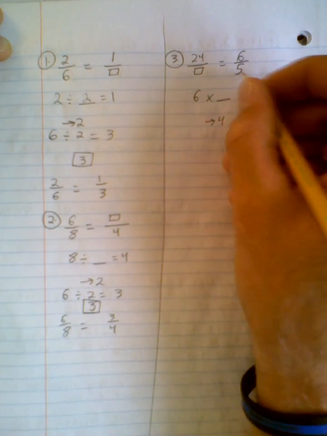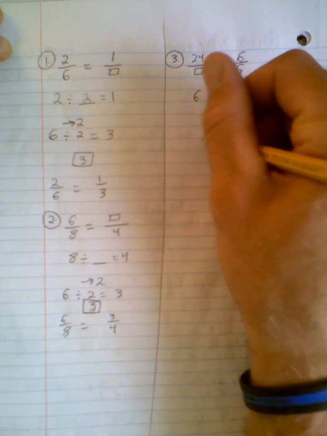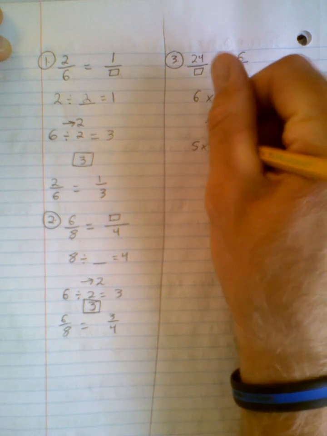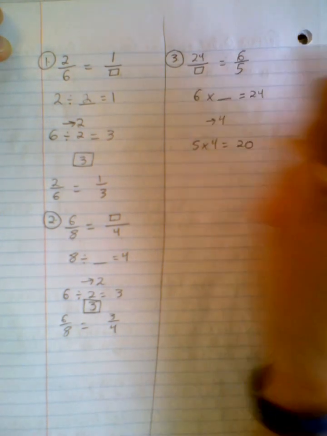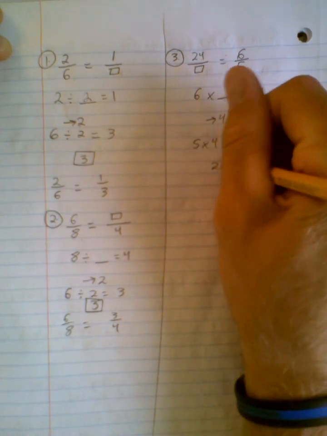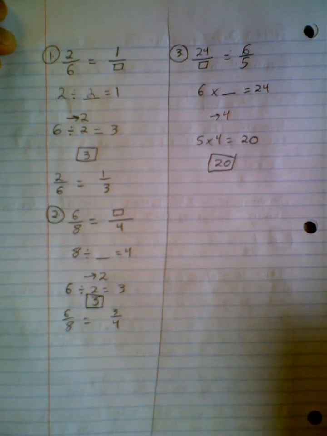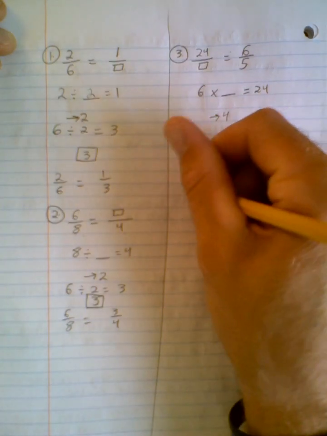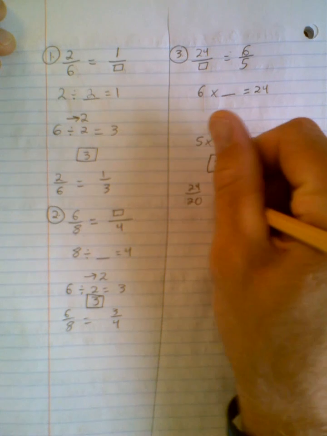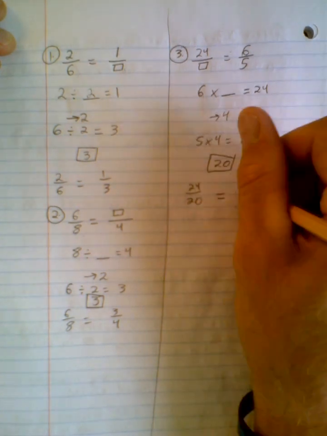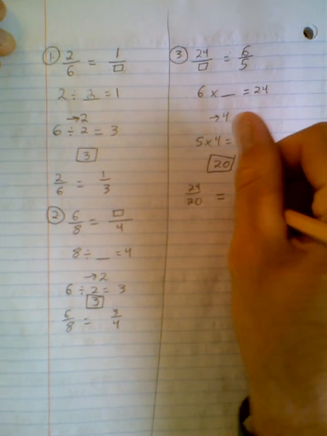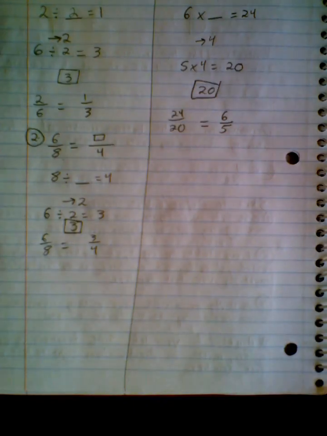So we do the same for the denominator. 5 times 4 gives you 20. So your answer is 20. So you have 24 over 20, and it's equal to 6 over 5. So let's try one more example.